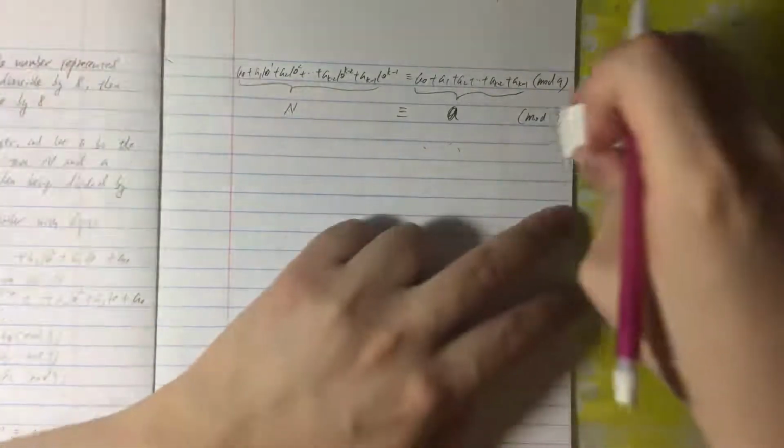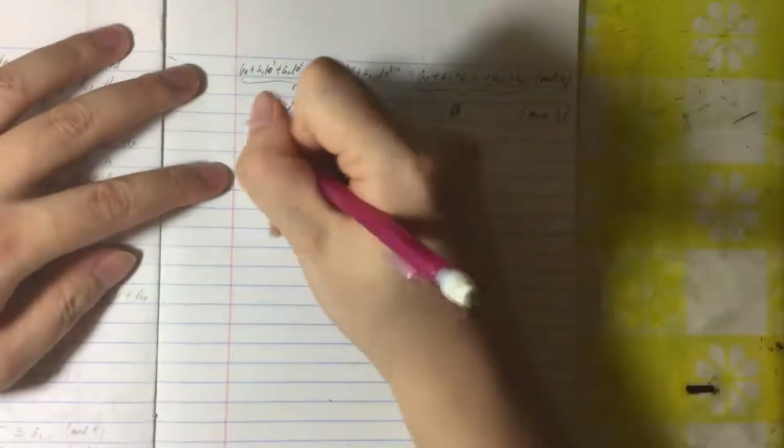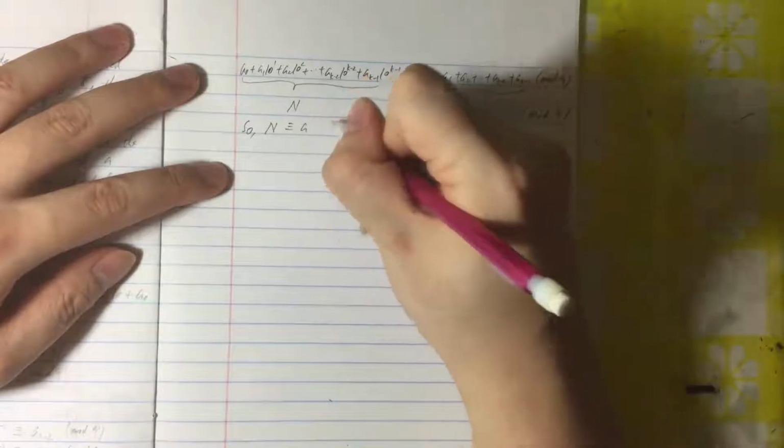So let's complete the proof. n is congruent to a mod 9.